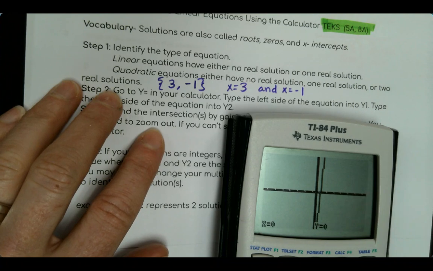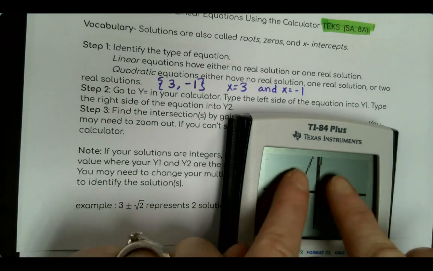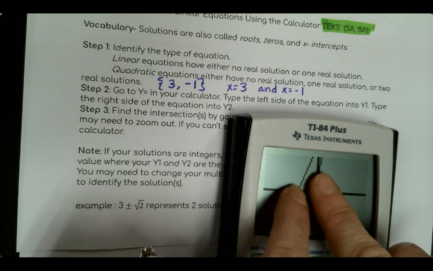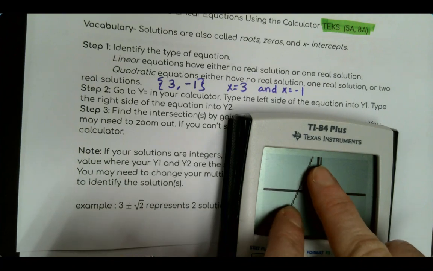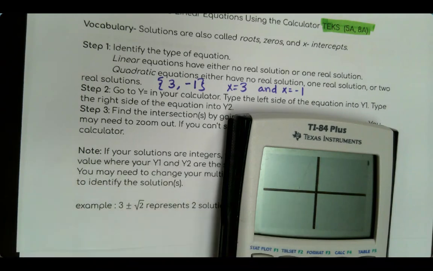I still can't see it. So I'm going to hit enter again. Because I already have it at the function where it's zooming out, if I push enter, it'll keep on. I still can't see it. I see this line and part of this line. I need to do it again. So push enter again.